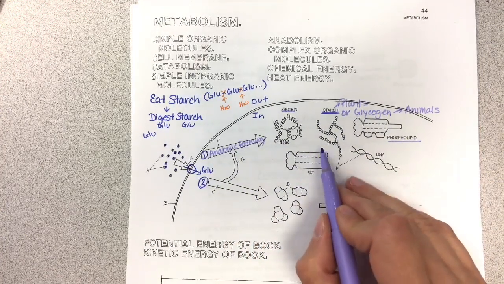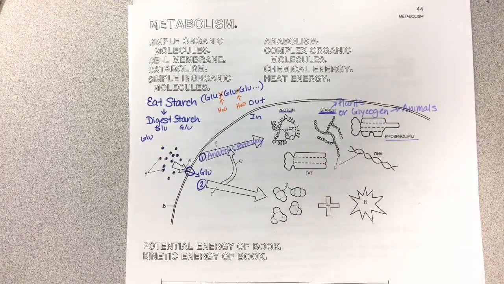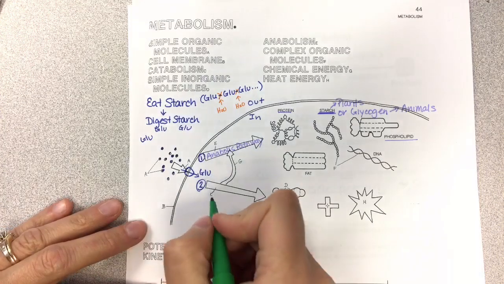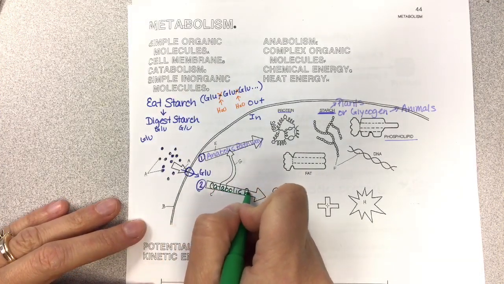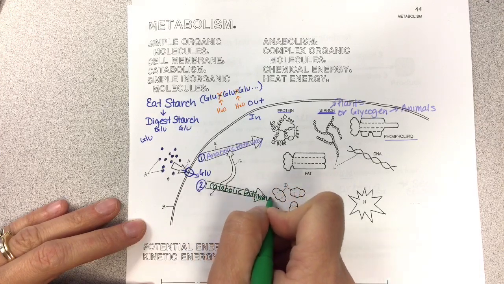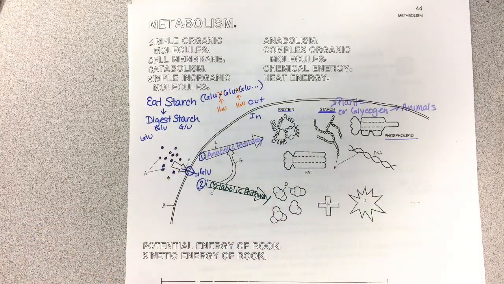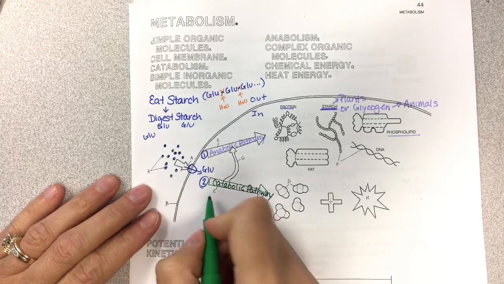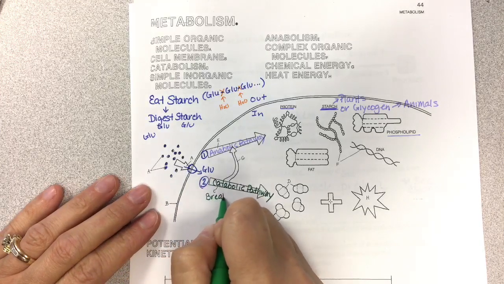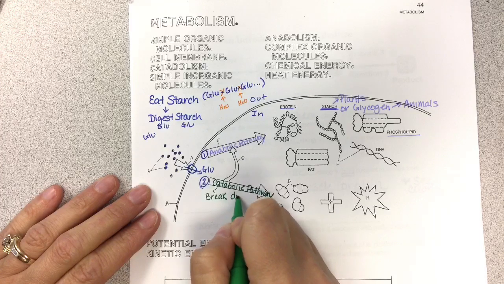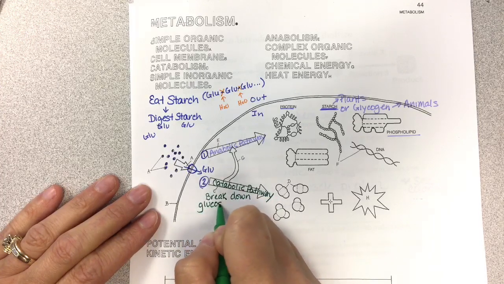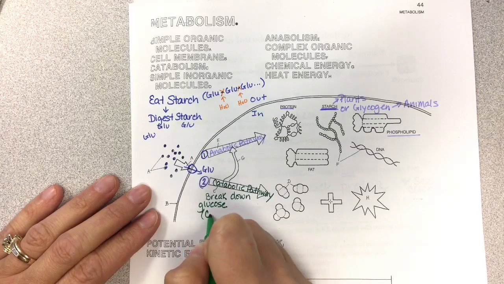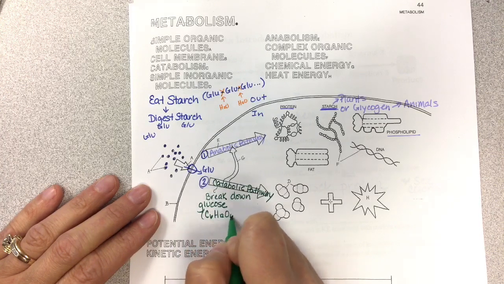But we said that requires energy. Where does that energy come from? That energy comes from our other pathway here, our catabolic pathway. So in this case here, glucose, we're going to break glucose down in my example. Break down glucose, which remember is C6H12O6.